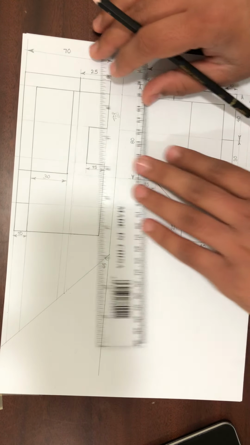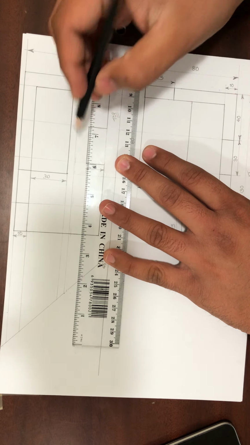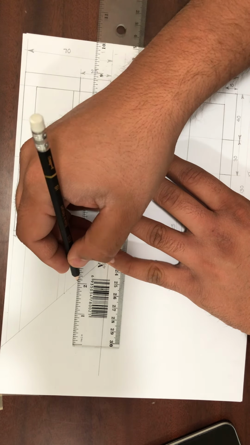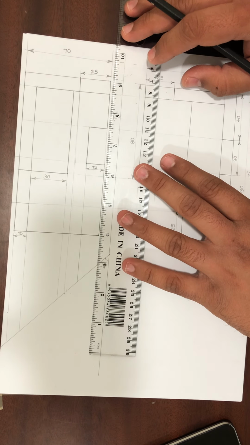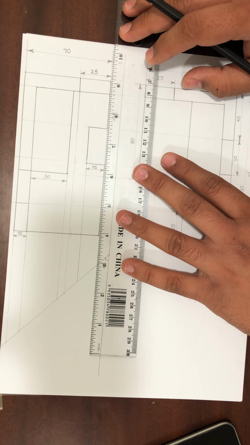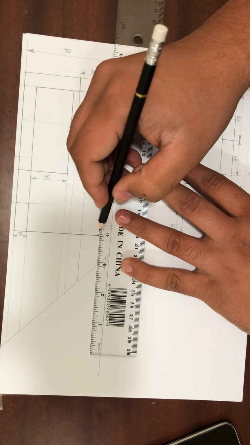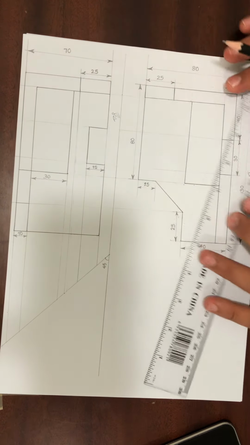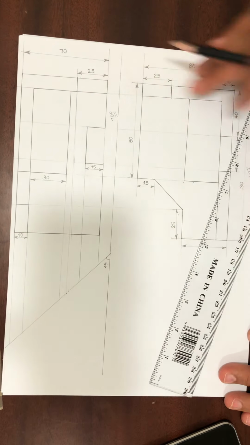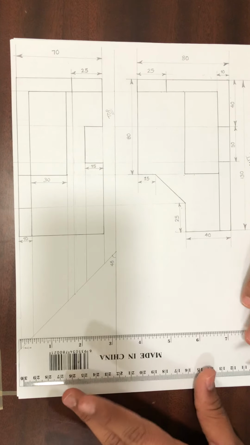So now this thing. And finally this horizontal line, the last one. Okay, after projecting all the horizontal lines, what you have to do? You have to project them downside.